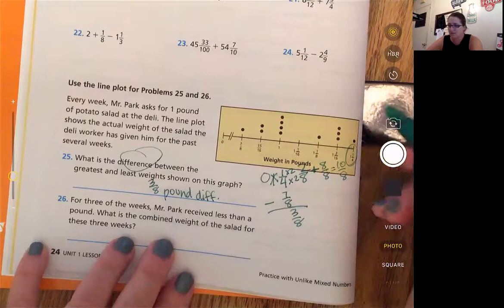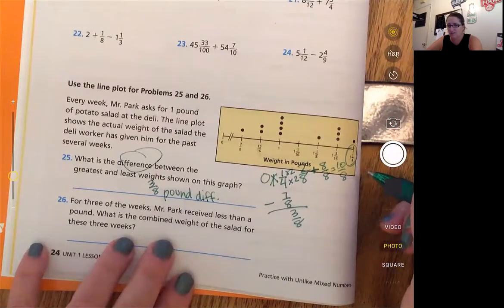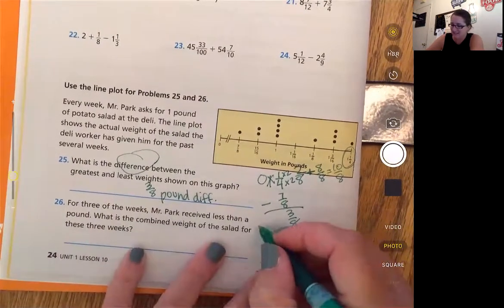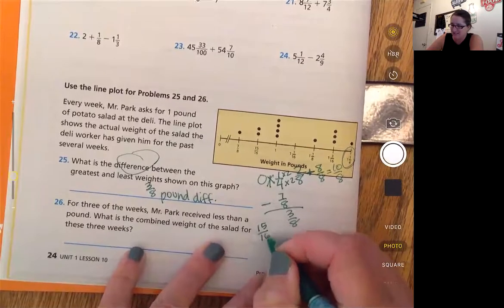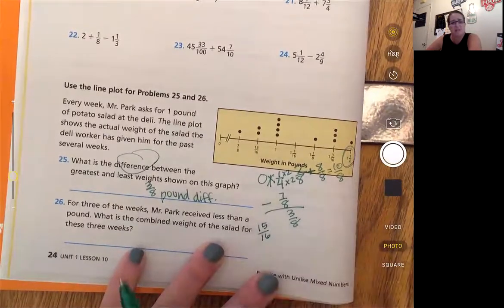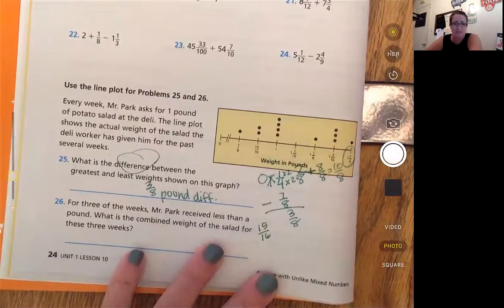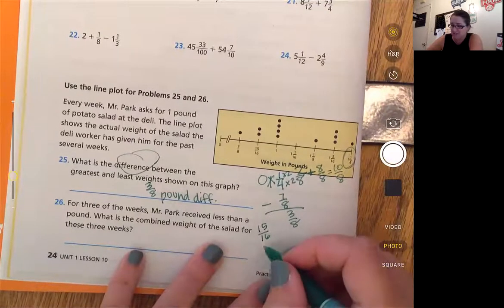Add 7/8 and 15/16. No, actually, you have to add the 15/16 twice, since there are 2 of them. And since there are 4 pounds, do I have to add the 4 pounds? But it wants to know the ones that are less than a pound. So am I going to add the 4 pounds? No. Is that less than a pound? No, it's the same as a pound.